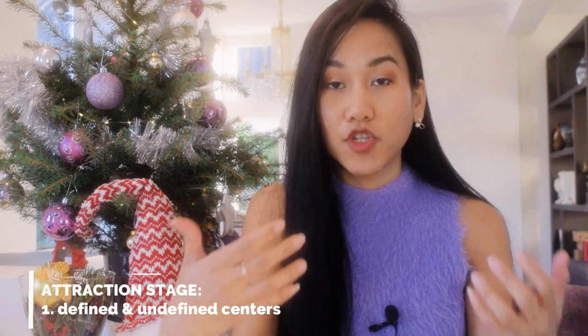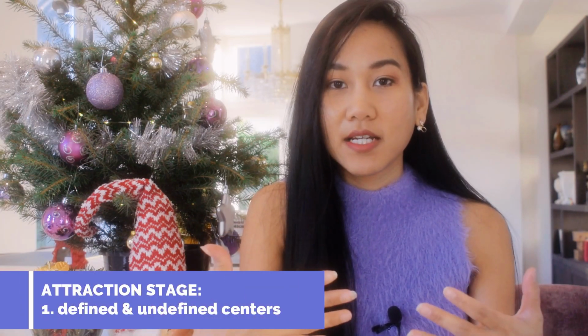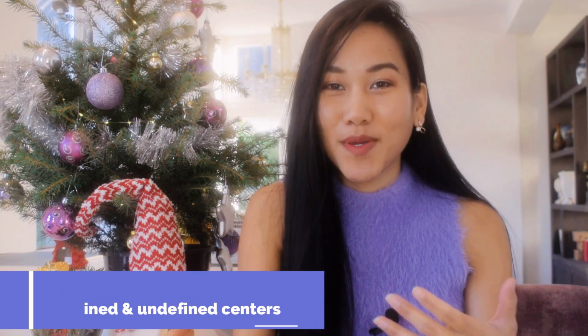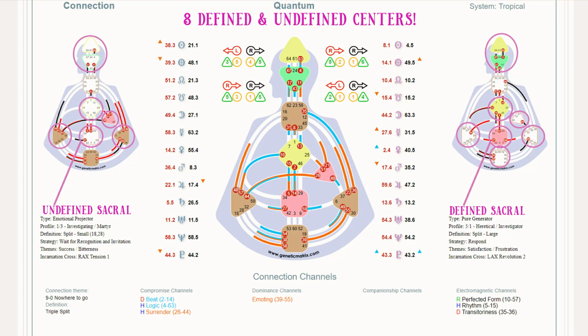Okay. So the first thing that you want to look at when you want to see the attraction style or relating between two people is that you want to look at the defined and undefined centers of the two bodygraphs that you have in front of you. The more differences the two people have in terms of their defined and undefined centers, the more they're going to be drawn to each other, especially the sacral and the solar plexus.